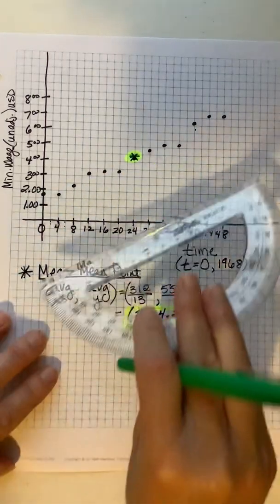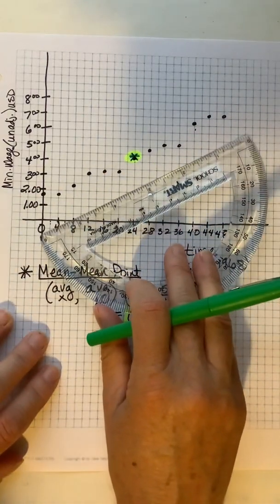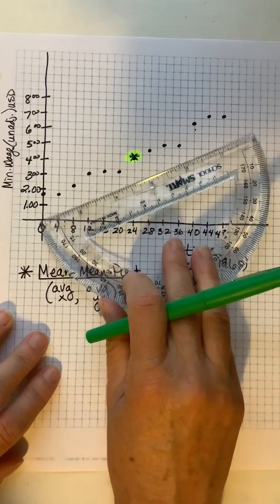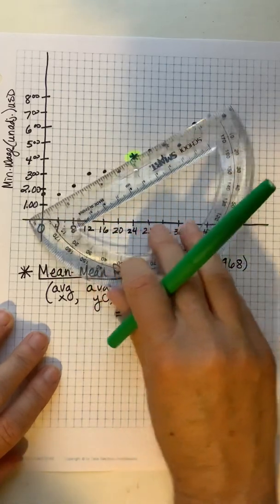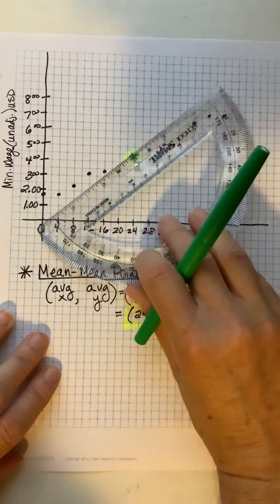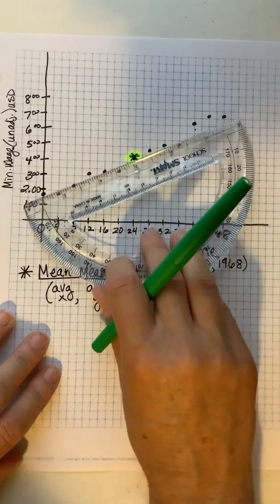Okay, and then the last step is now to elevate our Algebra 1 concepts of a line of best fit to model this data. I'm going to make sure that my line of best fit goes through the mean point. It has to include the mean point.